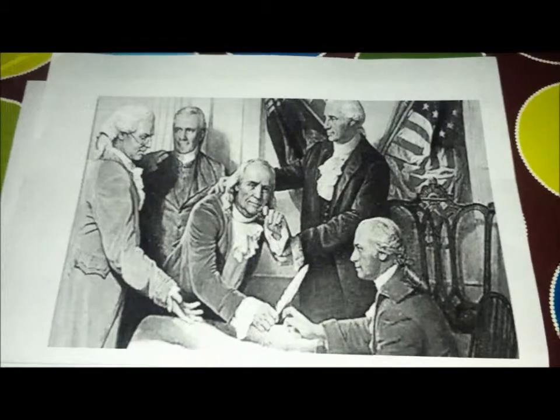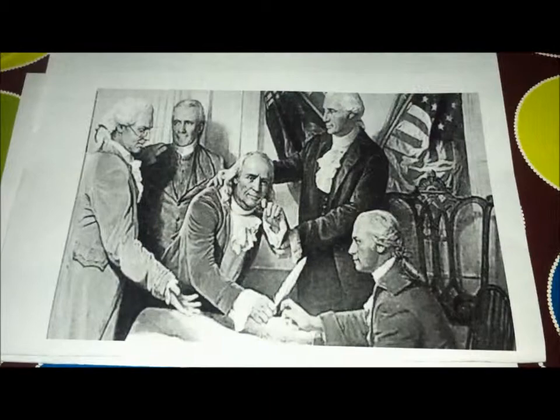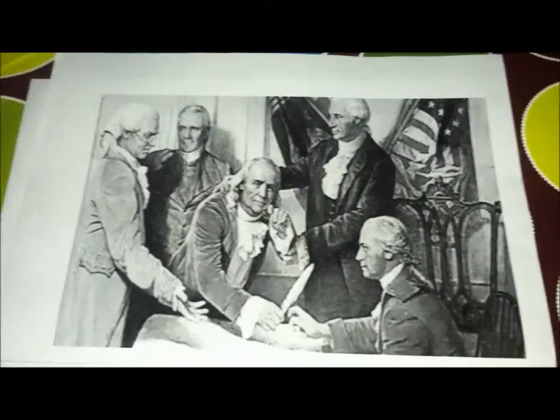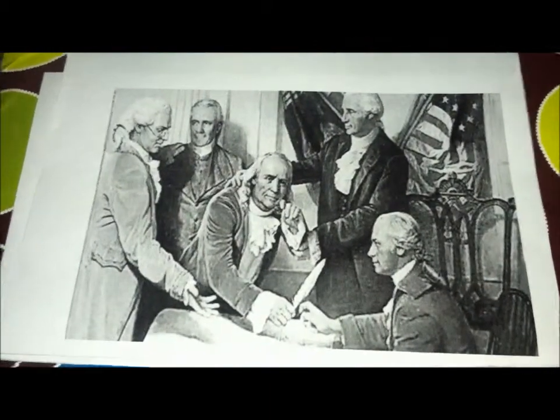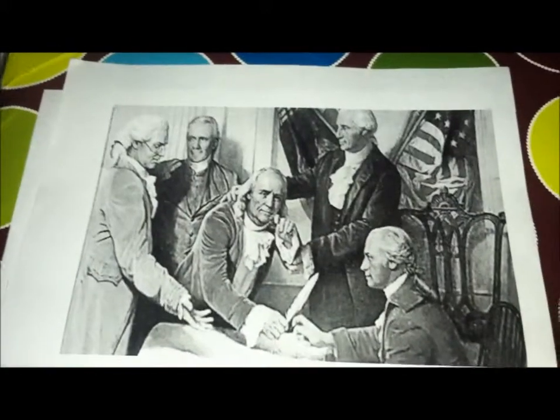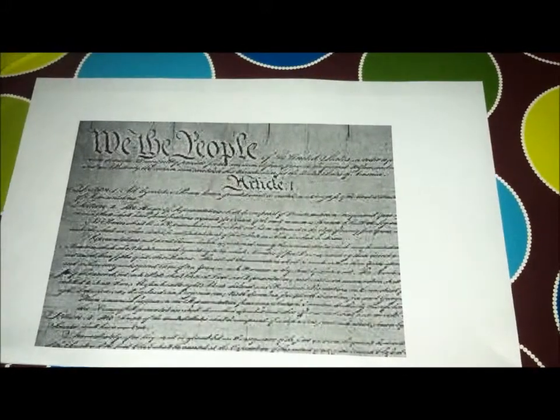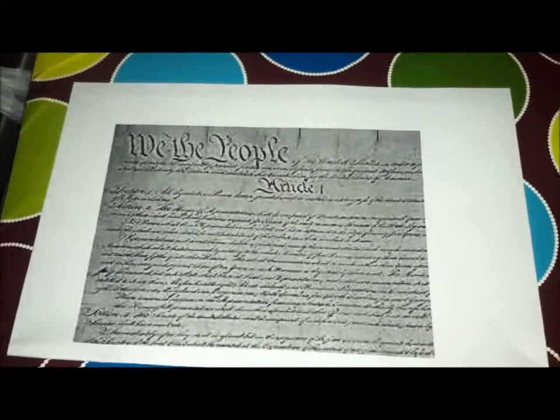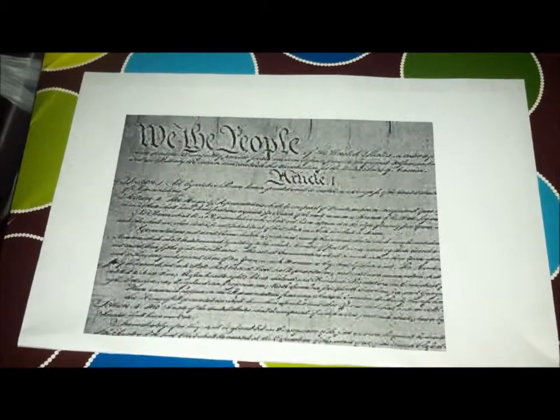And here is a picture of the Framers, also known as the Founding Fathers of the Constitution, and this is a picture of where the signing took place. And here is an example of the Constitution, and it was all handwritten in cursive.